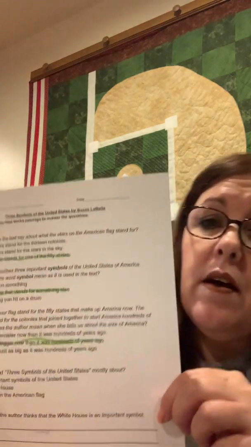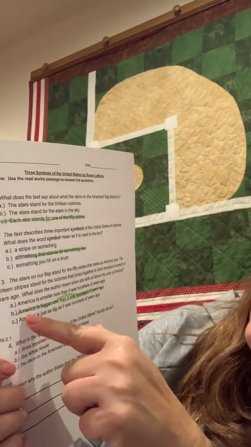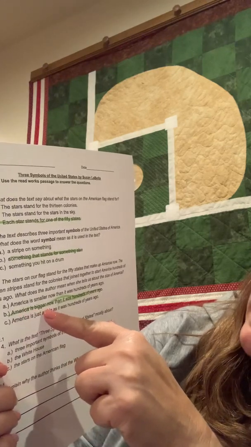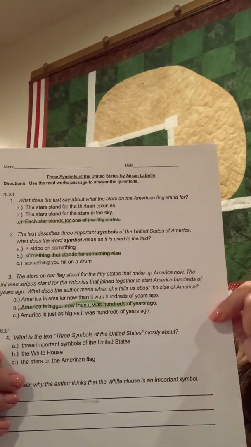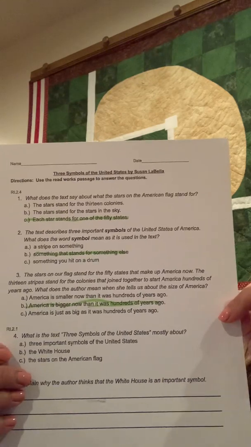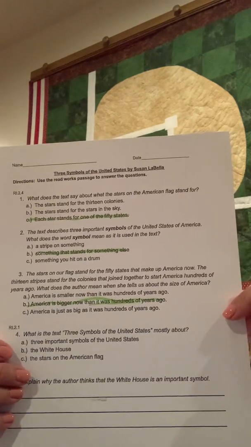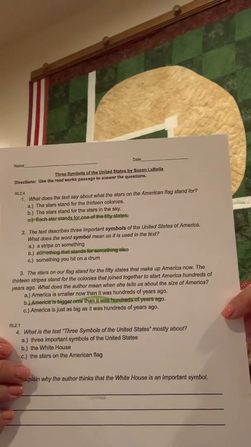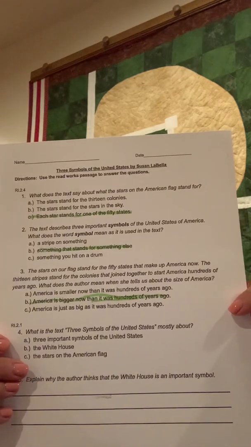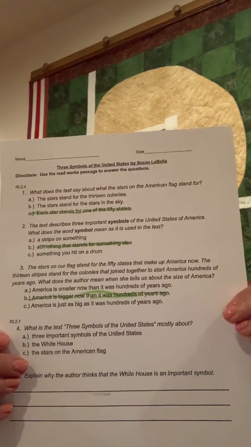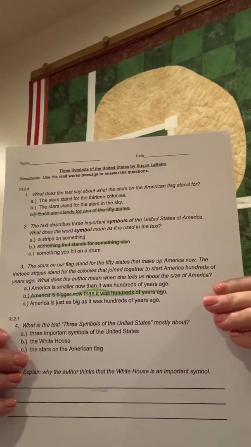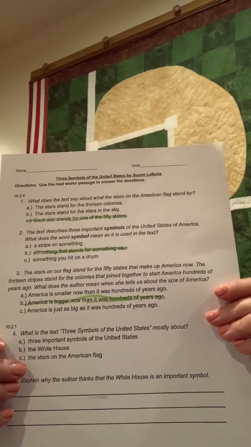And I'm going to highlight. That's kind of confusing. I'm taking this to mean that the United States of America is bigger now because we have more states that we added to make the United States of America. Initially, they only had the first 13. Now we have 50. So we are bigger.